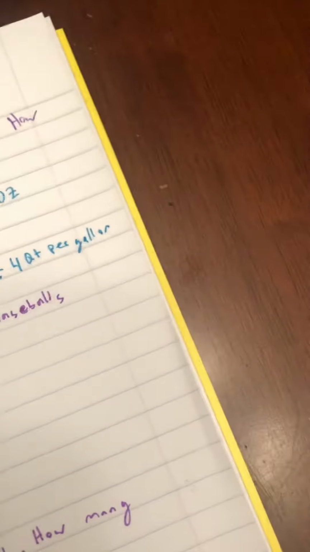So our chart says if we're starting with cups, our next thing is pints. There are 2 cups per pint, so we'll divide by 2. There are then 2 pints per quart, so we'll divide again by 2, going from pints to quarts. And then going from quarts to gallons, we have to divide by 4. So let's see this math. 2 divided by 2 is 1.